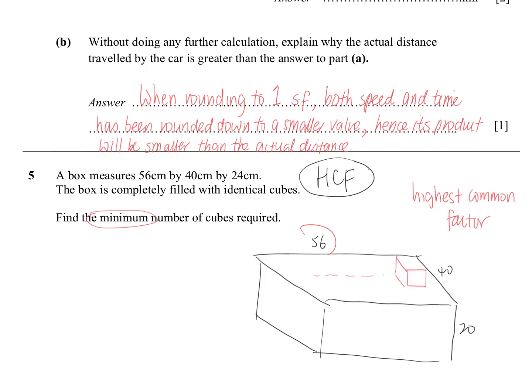So how to do that? You need to do your HCF continuous division. You need to find a number that divides all three at the same time. So 2, 24, oh, so this is 12.